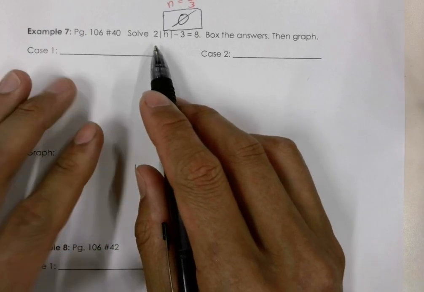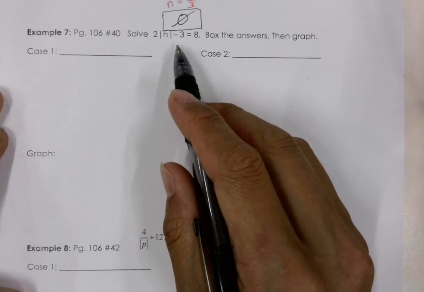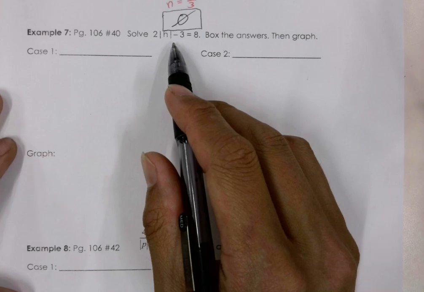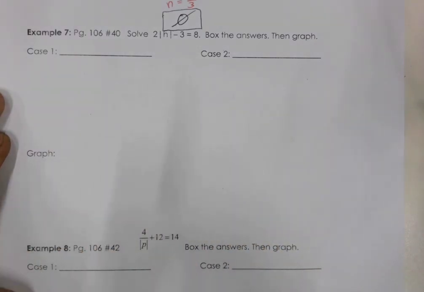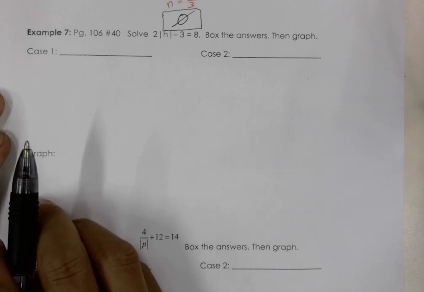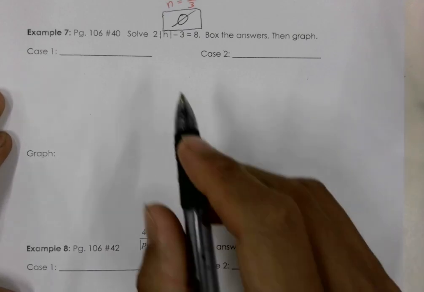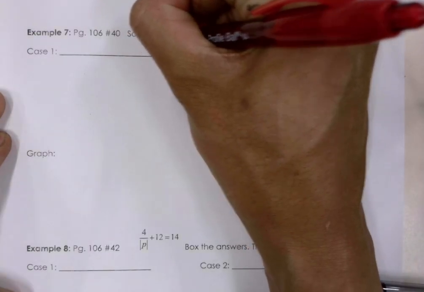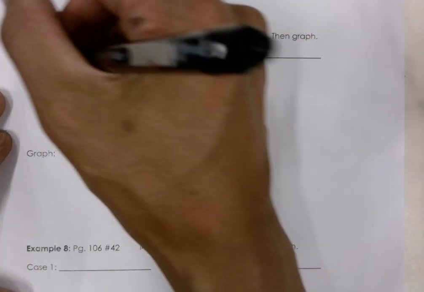It says to solve this problem, 2 times the absolute value of h minus 3 is equal to 8. So to solve this, we need to have the expression involving the absolute value alone on one side of the equal sign, and we need to have the constants on the other side of the equal sign. Essentially, we're solving for absolute value of h as if it is a variable. Okay, so let's go ahead and do that over here.